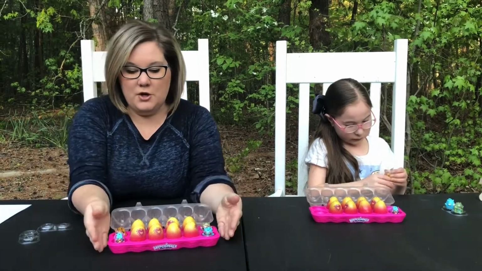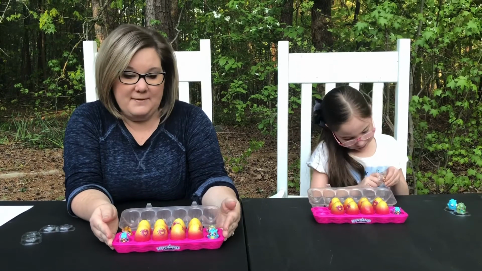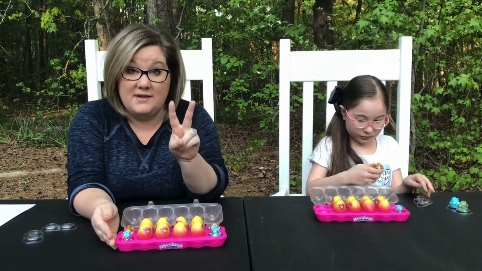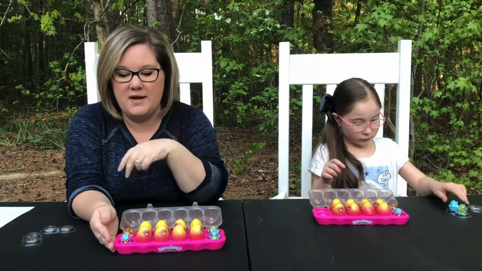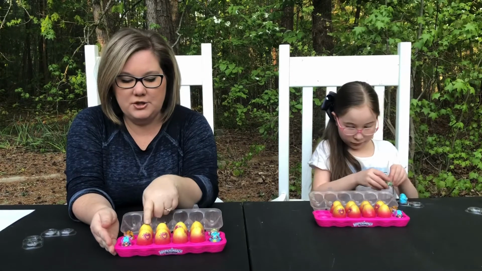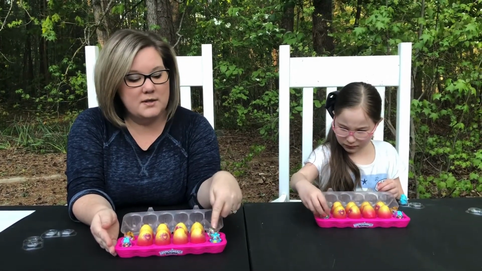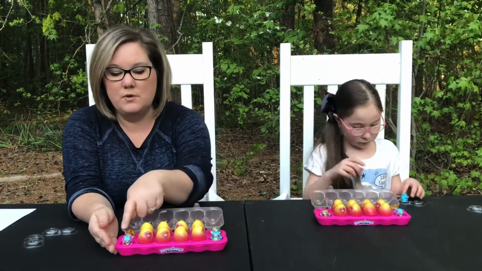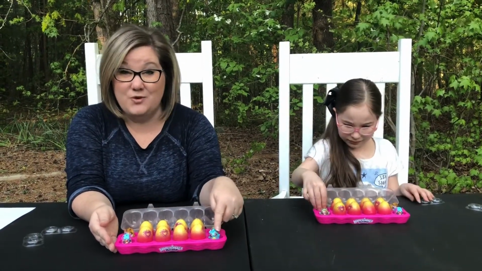Okay, so if I was gonna make an equation with this array, I can represent it 2 ways. Remember, an array can be represented in 2 different ways. So my first way, let's count. I've got 1, 2, 3, 4, 5, 6 in my top row. Let's make sure I have 6 in my bottom row too. 1, 2, 3, 4, 5, 6. I do.